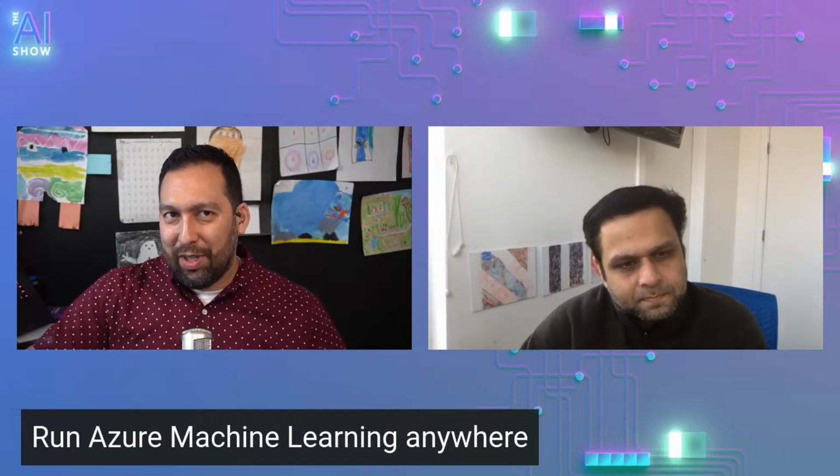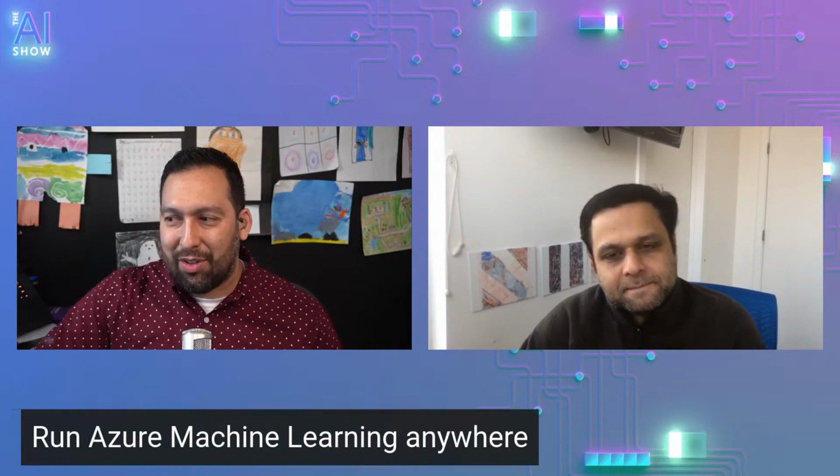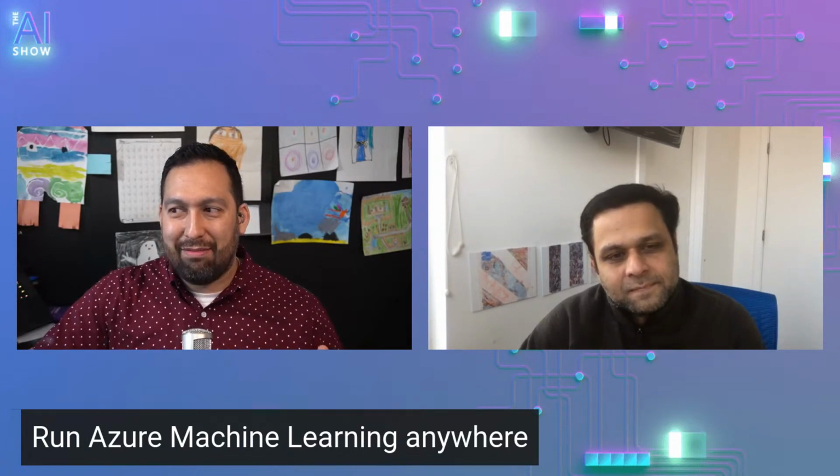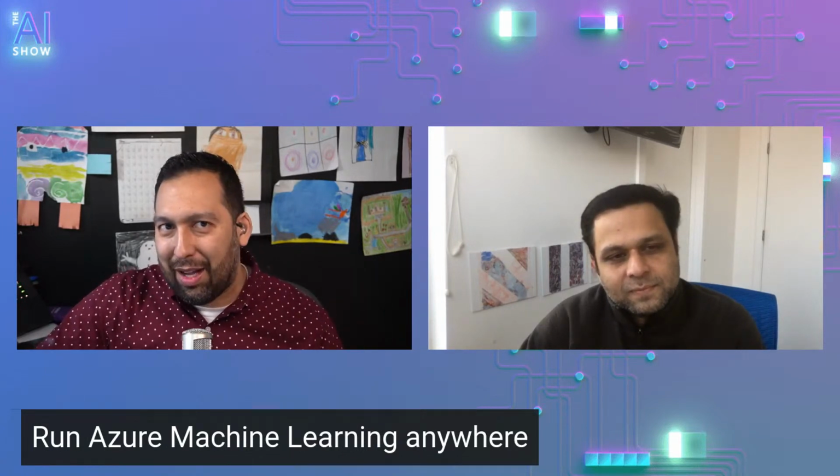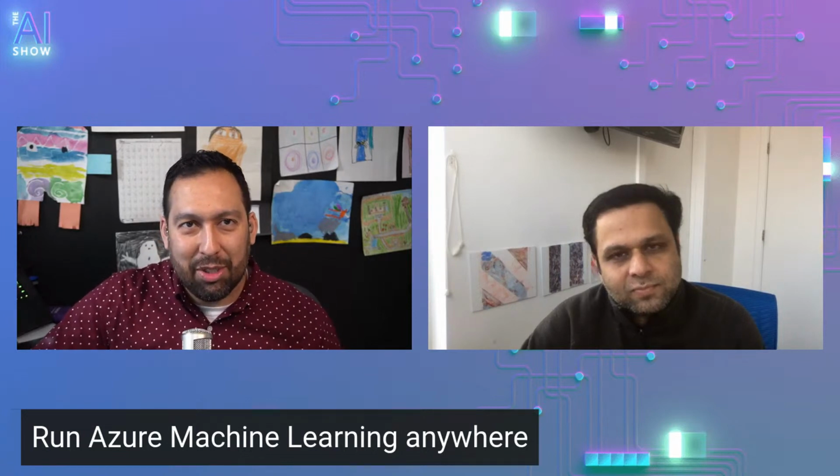So looking at the title, it says running Azure Machine Learning anywhere. Are folks restricted to only cloud compute when we're doing things in Azure Machine Learning? No, it's not just the cloud. The idea is to move beyond the cloud, so allow you to have a consistent experience in the cloud, and then anywhere you have Kubernetes clusters. So standardizing on Kubernetes, which allows you to extend anywhere.